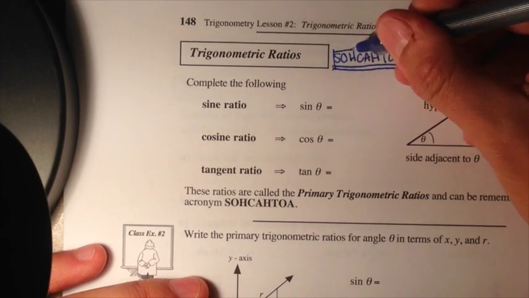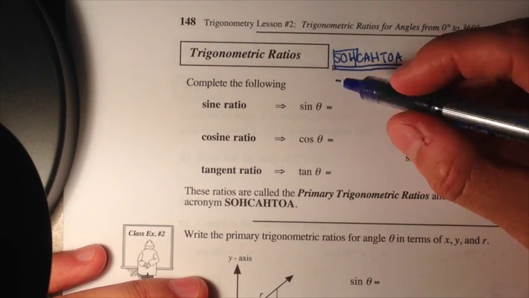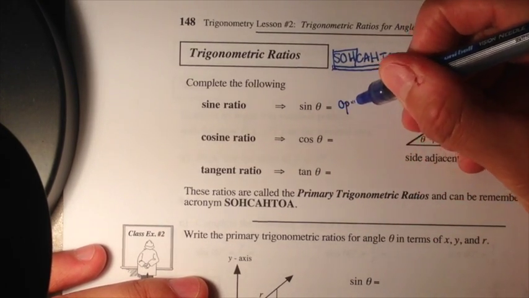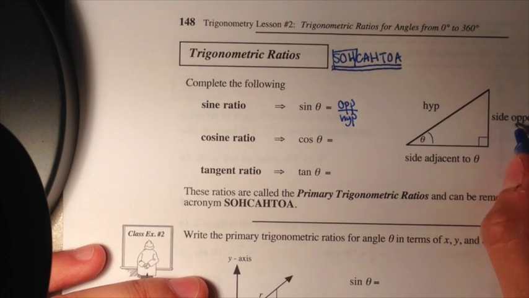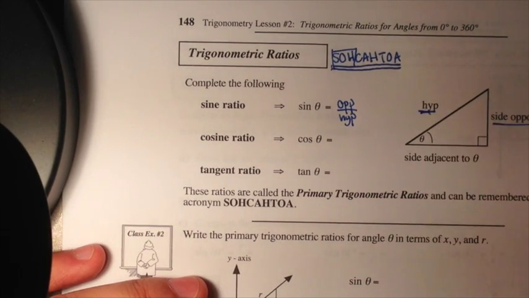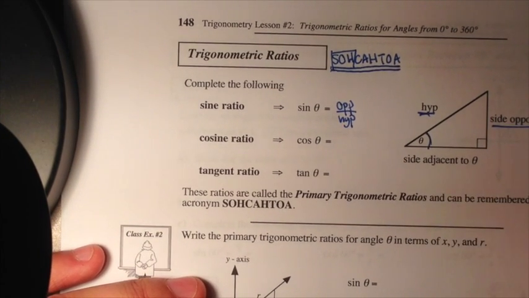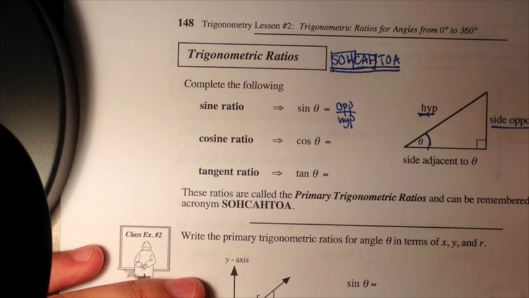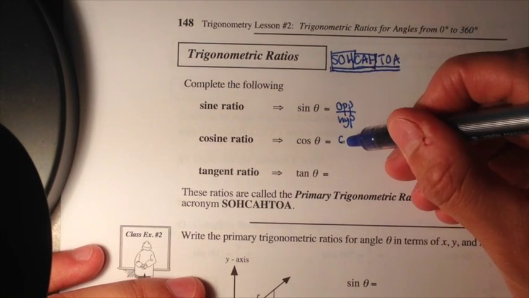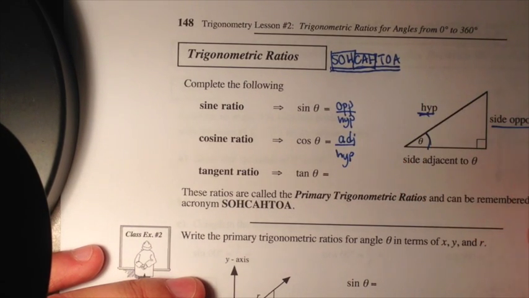Let's begin with SOH. SOH is our sine ratio, and sine theta is equal to opposite over hypotenuse. That would be the opposite side divided by the hypotenuse, and that ratio would give you angle theta. If we're looking for the cosine ratio, we would use the second in our mnemonic. Cosine is equal to adjacent over hypotenuse, and we would do the exact same thing.